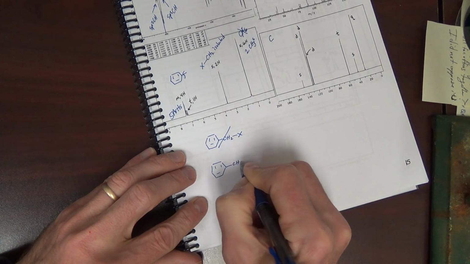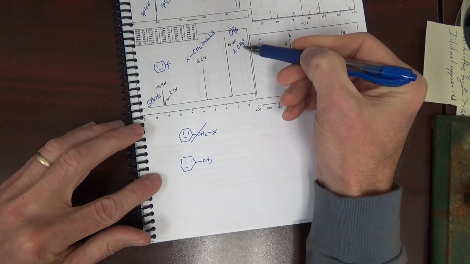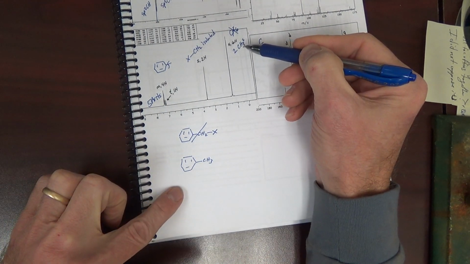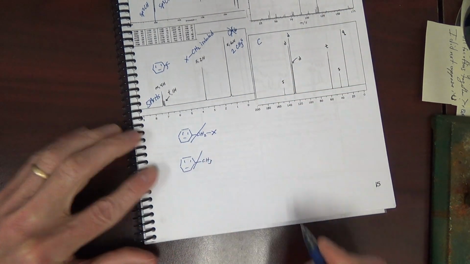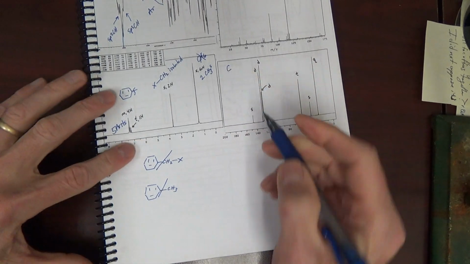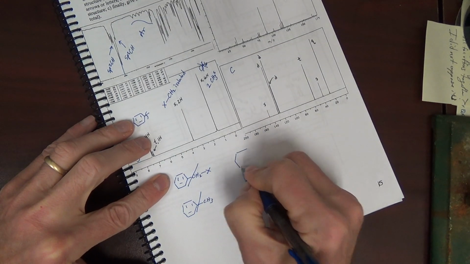If we just put a CH3, well, we're doubly in trouble because we need two identical CH3s. We have nowhere else to put anything. It must be that long carbon that's bonded to the benzene ring.